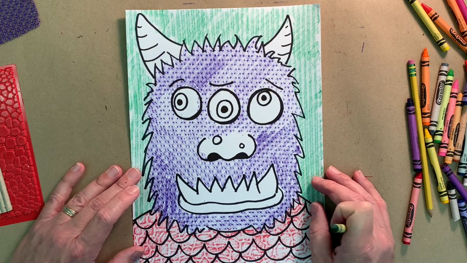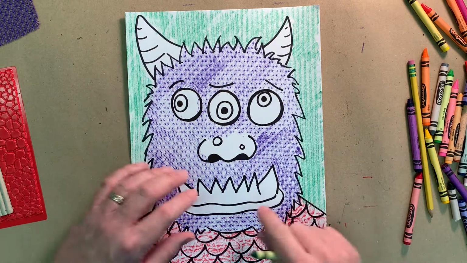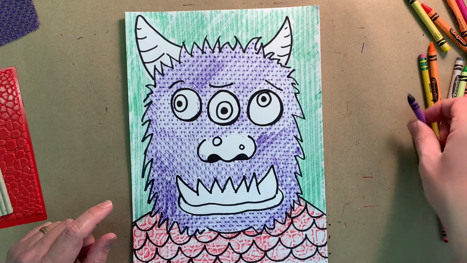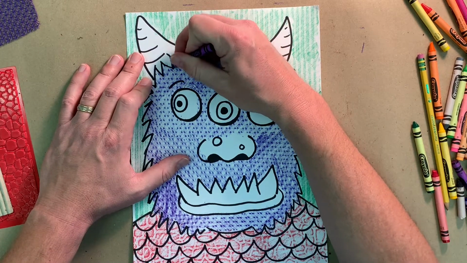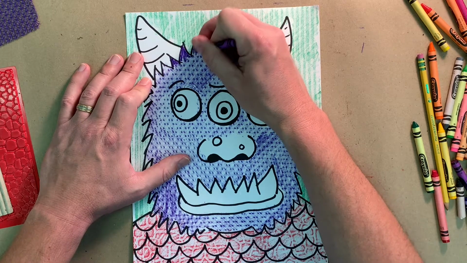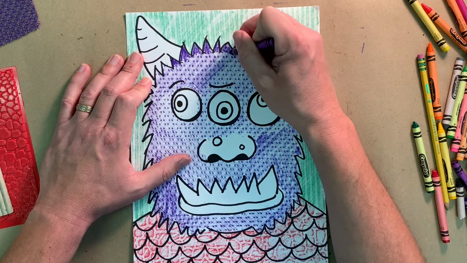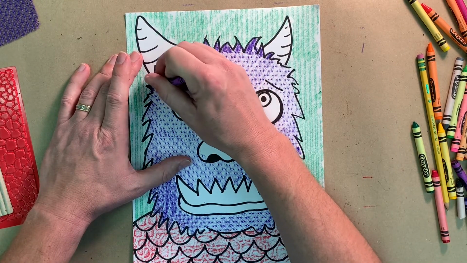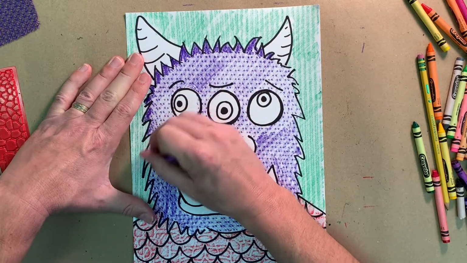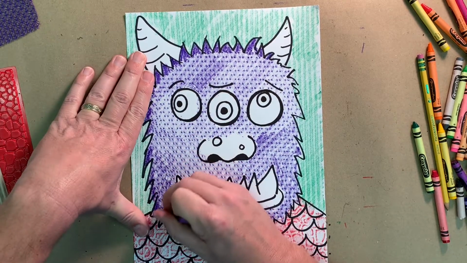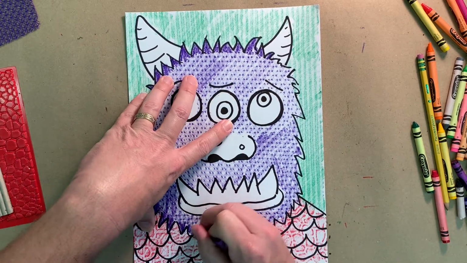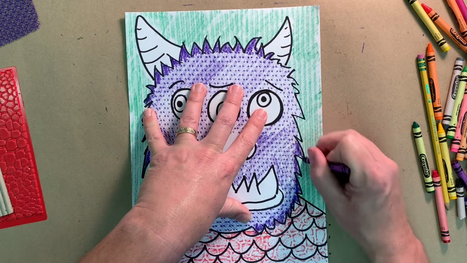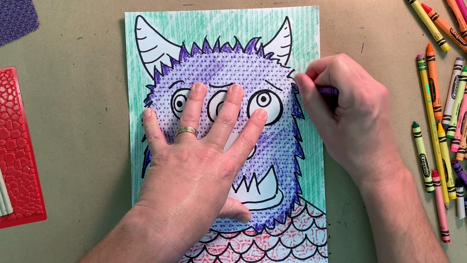All right, that's looking pretty good. We're gonna add some color on the eyes, the horns, the nose, and the mouth, then a couple other details, and we'll be done. I'm gonna go back in and add some darker values on the points here of my monster's hair. I'm going fast, but you guys can take your time. You can always pause the video and rewind it.